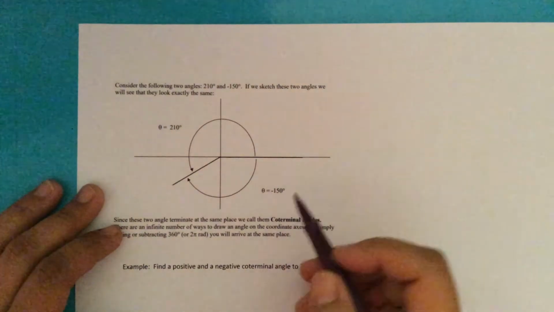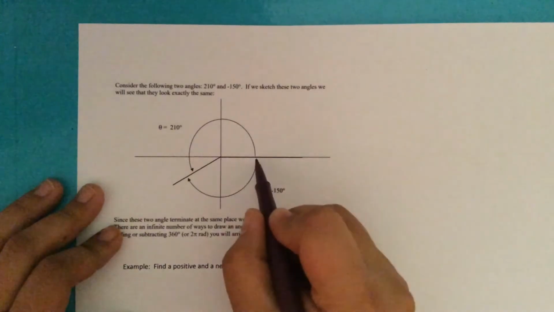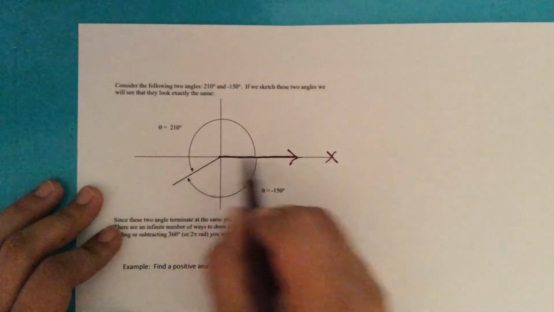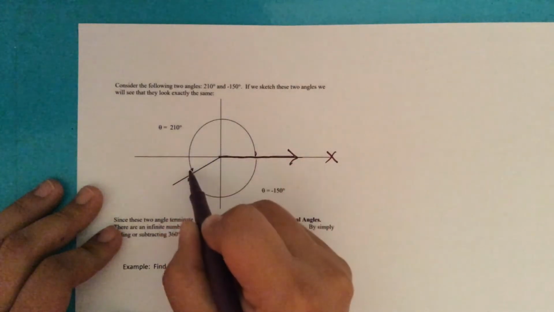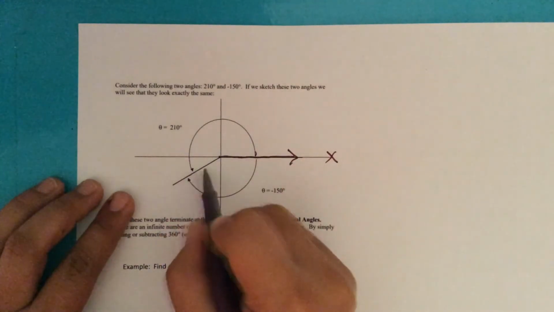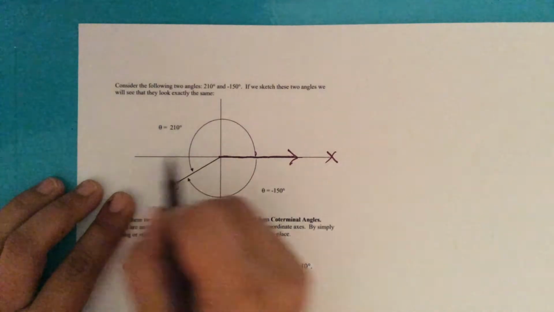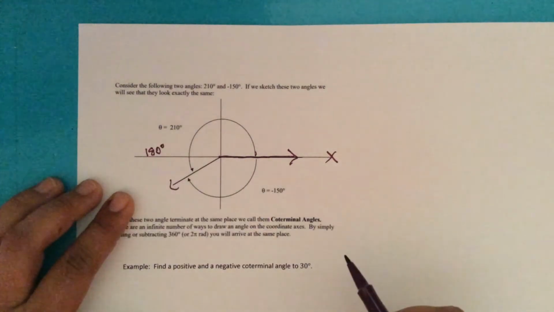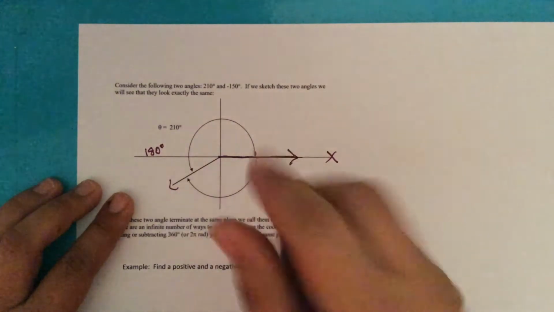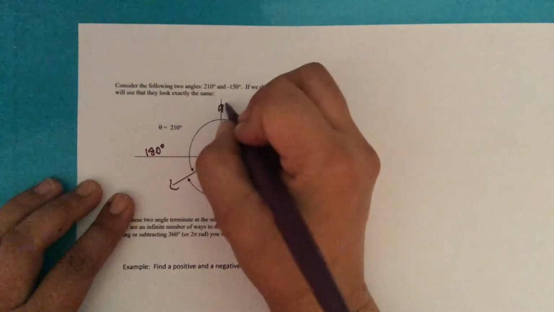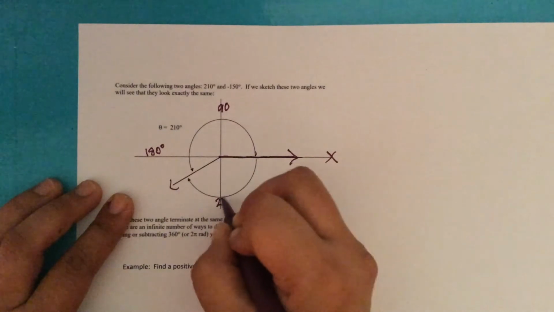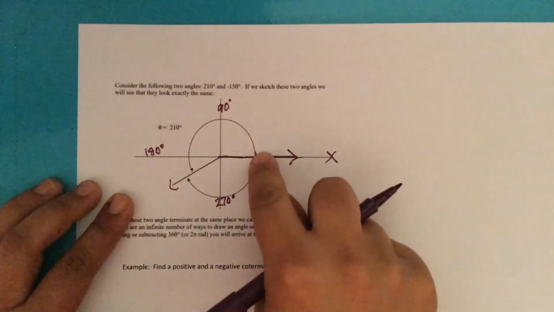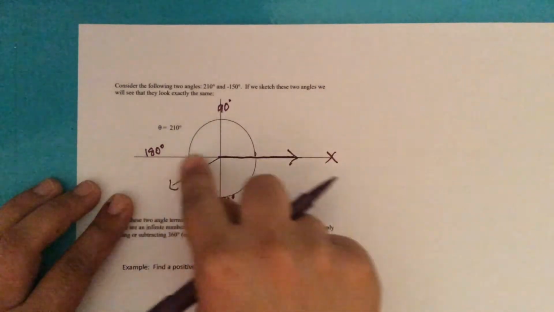We're going to be talking about coterminal angles. If you have your initial side right here, you always have it on the x-axis, and you rotate 210 degrees, you know it's going to be in the third quadrant because in the first explanation, the intro to angles, I said that this is 180, this is 90, and then this is 270 degrees. Okay, so 210 would be a little bit more than 180.